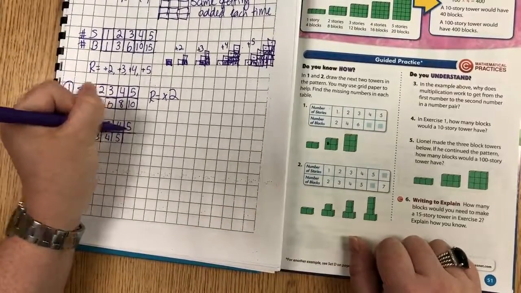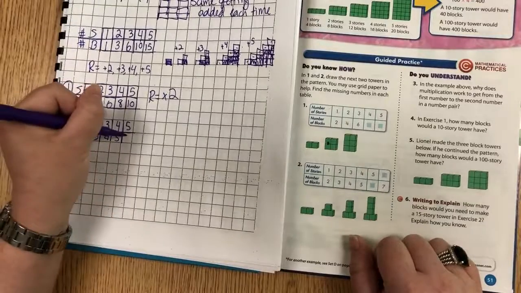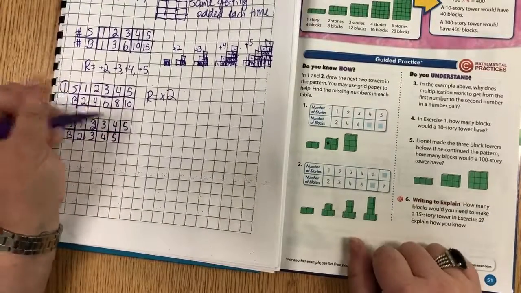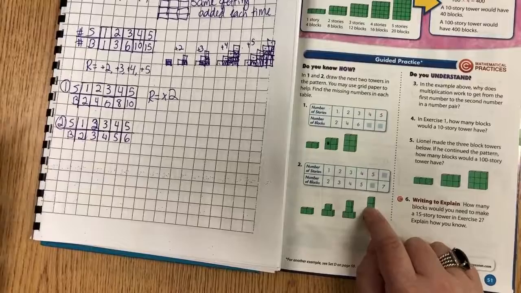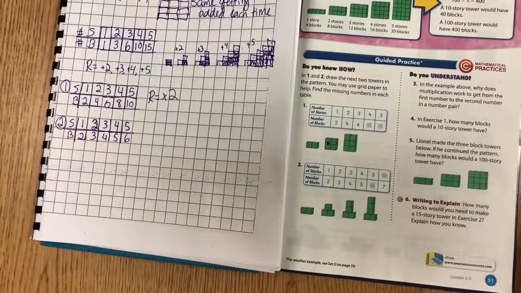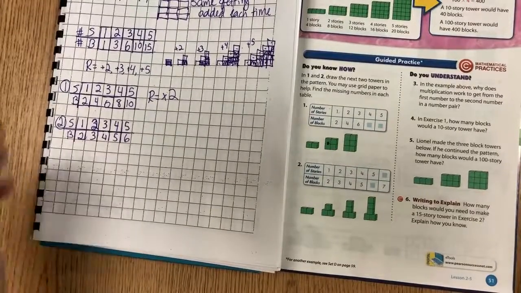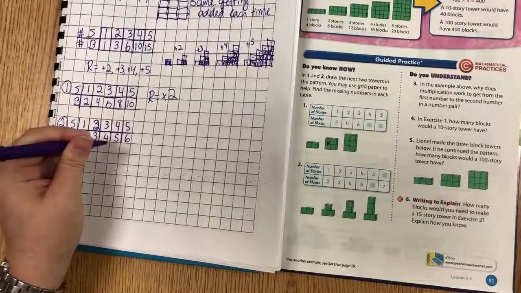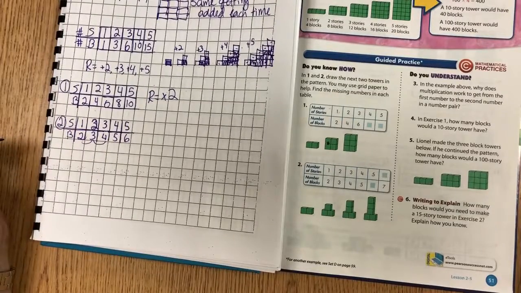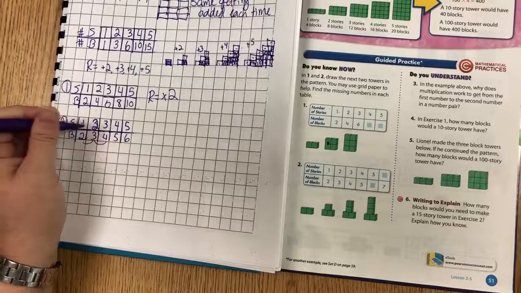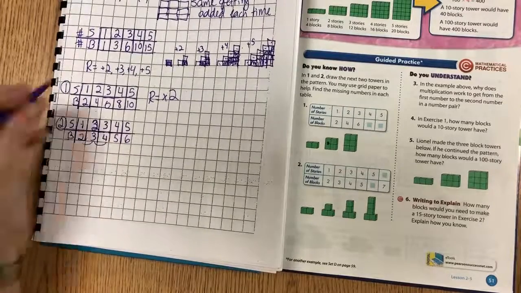So what do you think 5 stories is going to be? What do we think 5 stories is going to be? 6. Because now, really, the rule here is plus 1. To get from 2 to 3 was plus 1. From 3 to 4 was plus 1. Or to get from 1 to 2 is plus 1. From 2 to 3, plus 1.